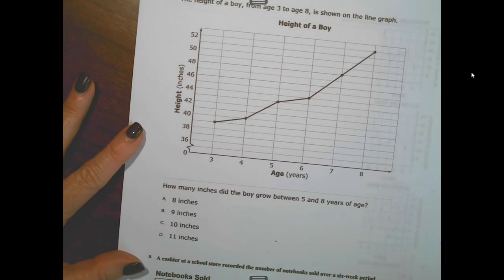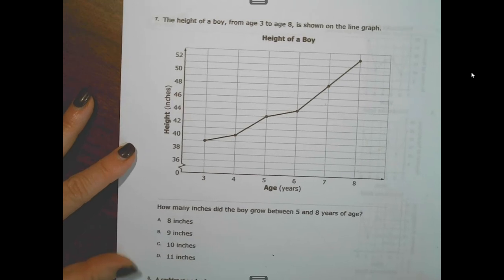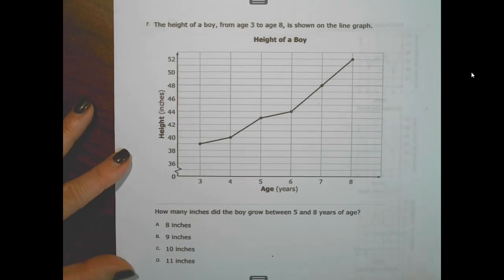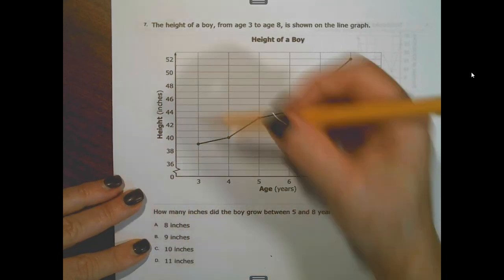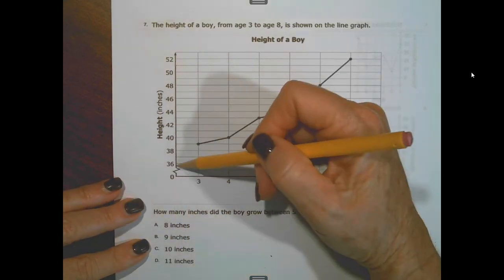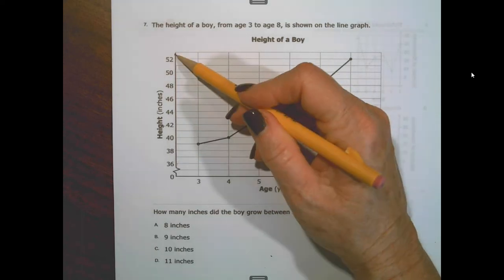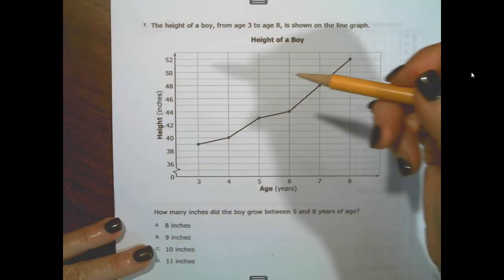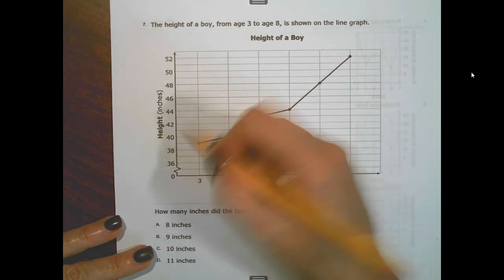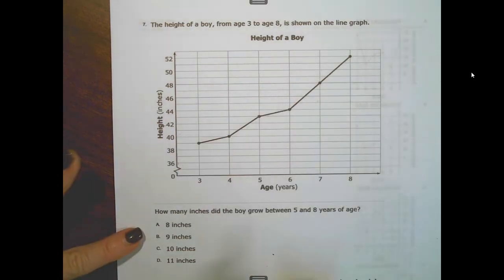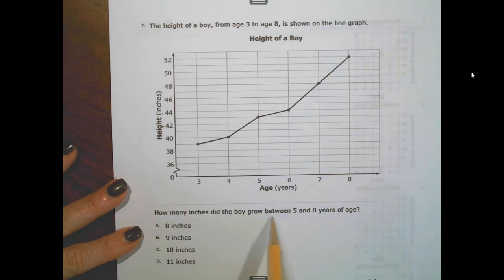The height of a boy from age 3 to age 8 is shown on the line graph. So here are his ages. All right, and here's his height in inches. So we're going to go from 36 to 52 inches. Looks like every one of these horizontal lines goes up by 2 inches. The question is, how many inches did the boy grow between 5 and 8 years?